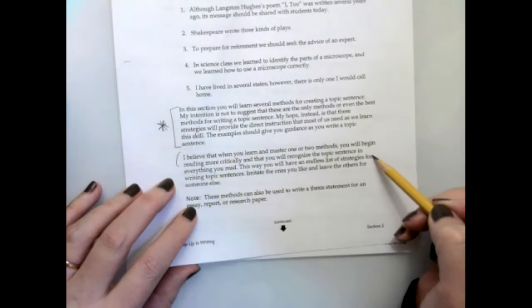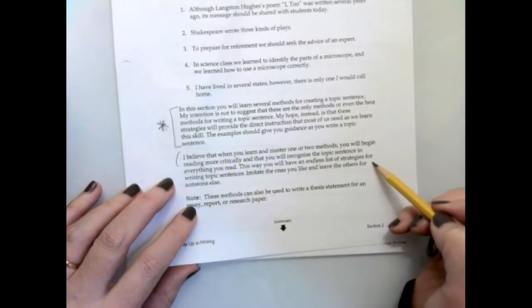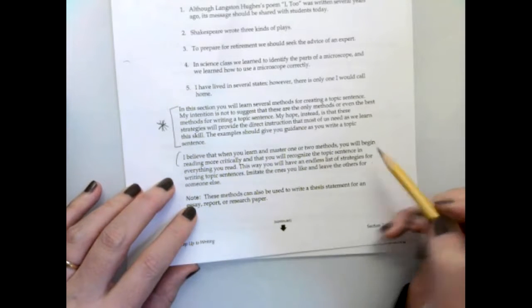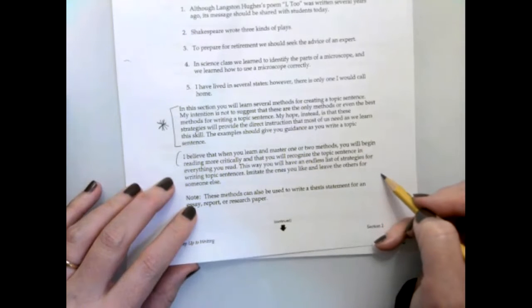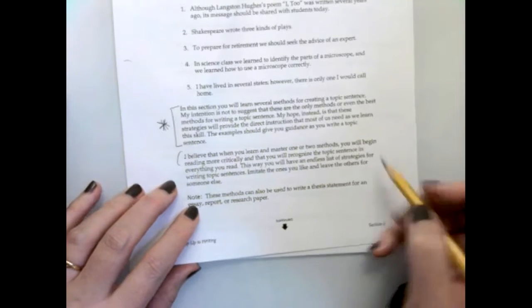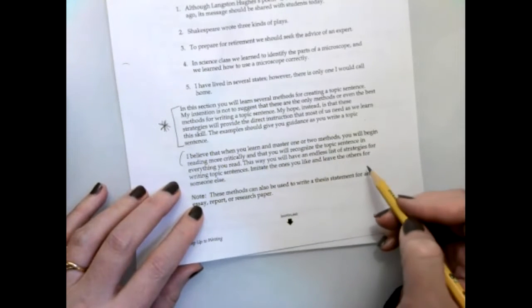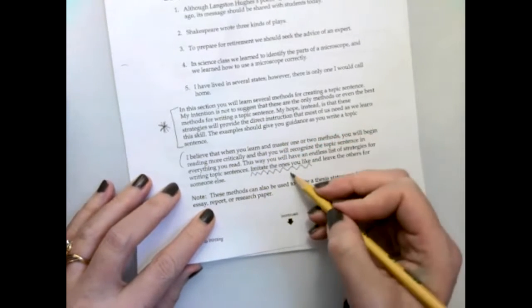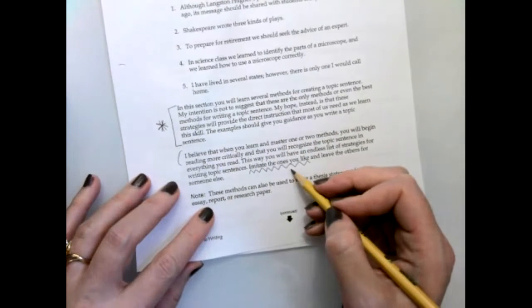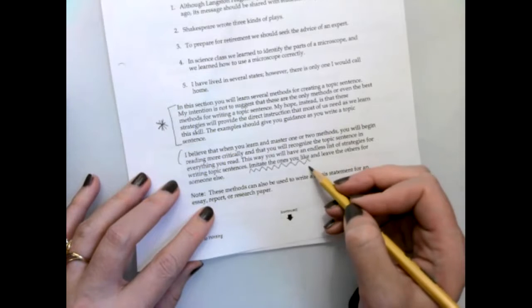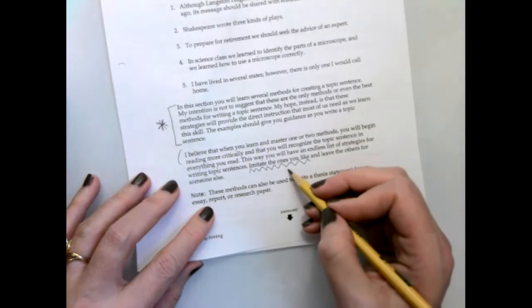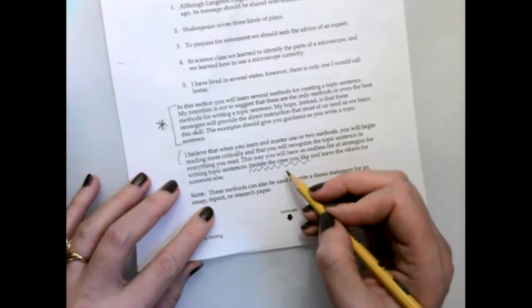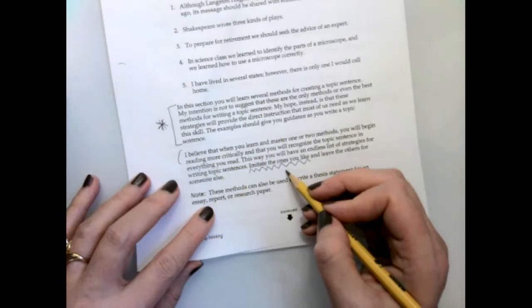Okay, and I agree with this too. "I believe that when you learn and master 1 or 2 methods, you will begin reading more critically, and you will recognize the topic sentence in everything you read. This way, you will have an endless list of strategies for writing topic sentences. Imitate the ones you like and leave the others for someone else." This is what we're going to be doing. We're going to be teaching our child many of her strategies, and we're going to be teaching them how to imitate them, because this is where we really learn. We're using some good modeling and some good scaffolding here.